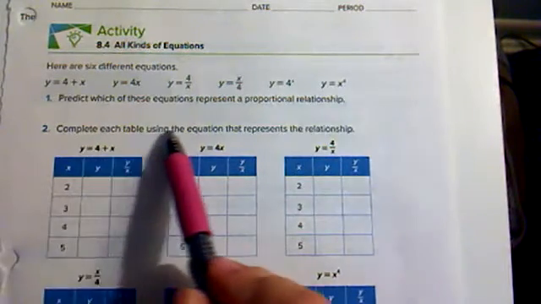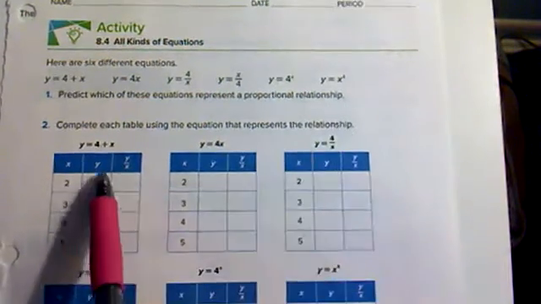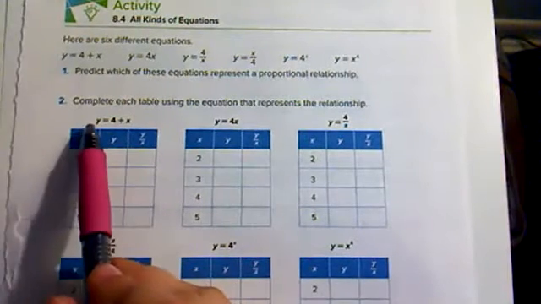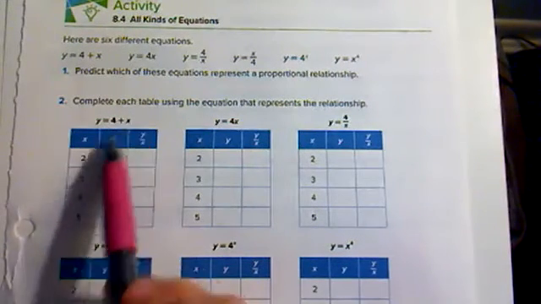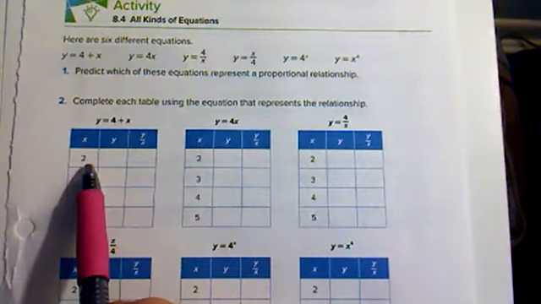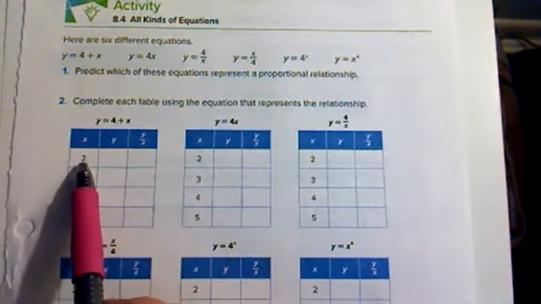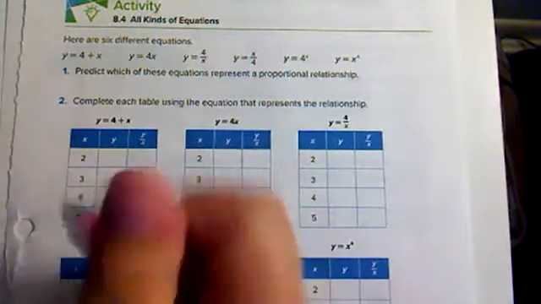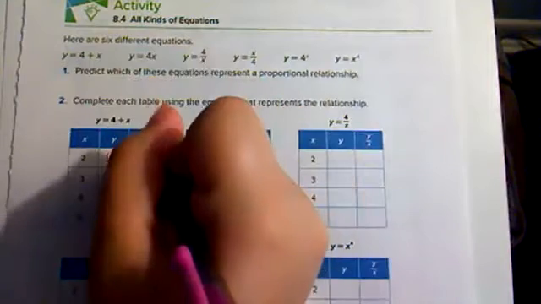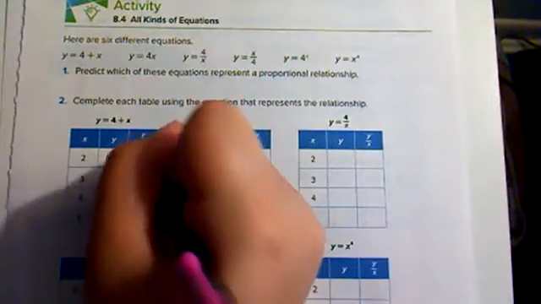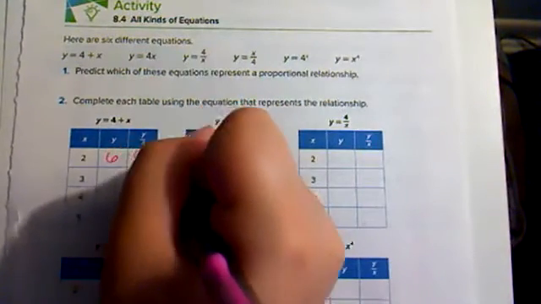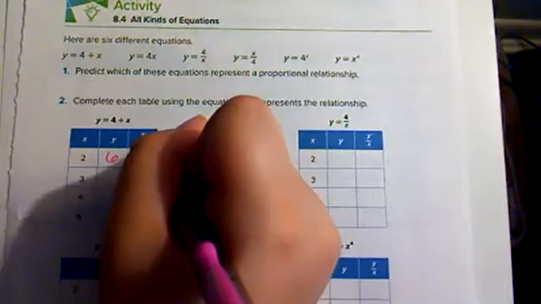We're going to complete each table using the equation that's representative of that relationship. So here we have y equals 4 plus x. So if x is 2, we're going to add 4 to it. So 4 plus 2 is 6. And we're going to have y over x, which would be 6 over 2, or if we were to simplify that, 3.